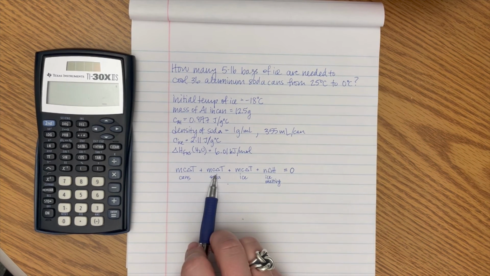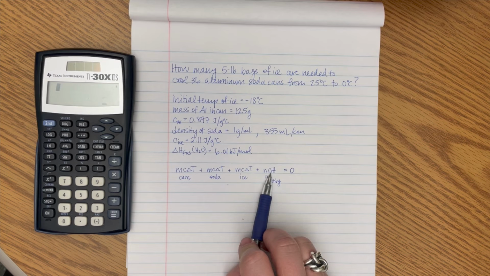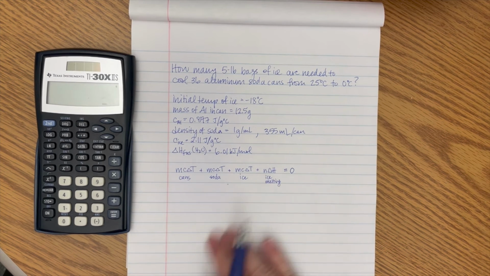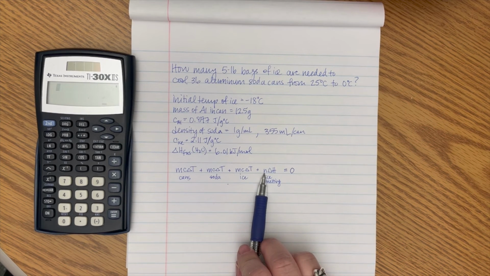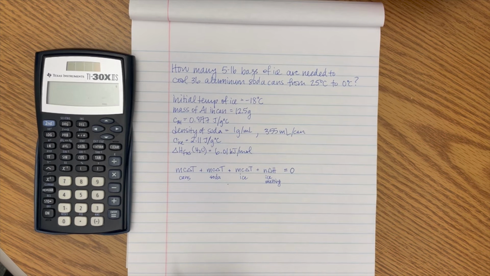I've got some things that are cooling down and some things that are heating up, or where we're adding energy there. And so when I add them all together, they're going to equal 0. And they've asked us how many bags of ice are we going to need, which is going to translate to the mass of ice. So we're going to be solving for the mass of ice here, but we're going to have a little bit of a tricky part because we'll also have the n for ice here. So we're going to have to make sure that those are in the same units. Okay, what we're going to do is attack this one thing at a time.